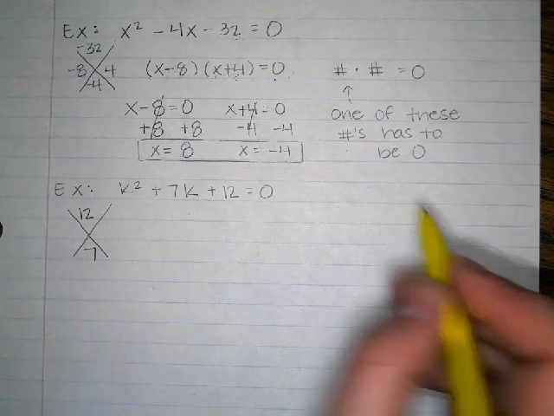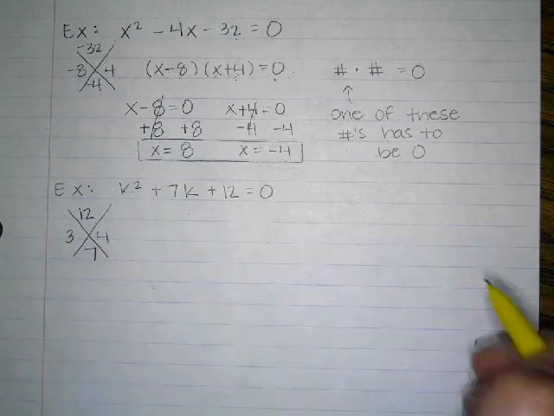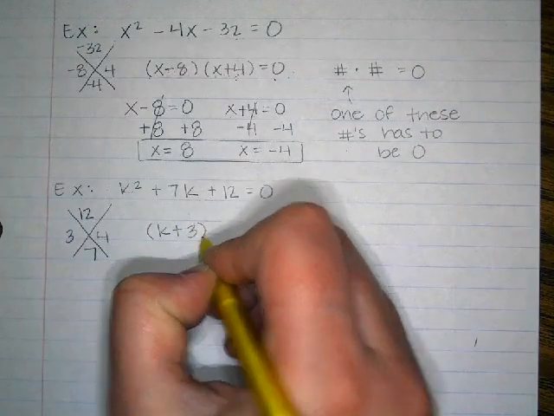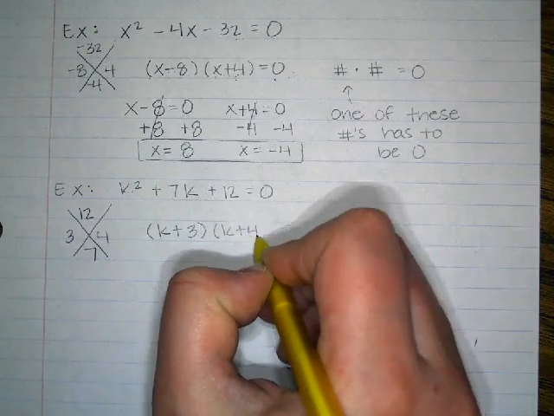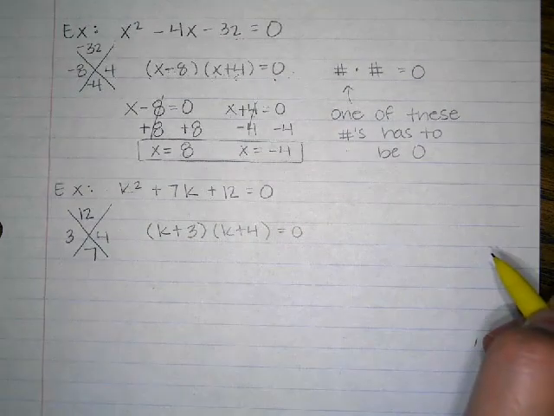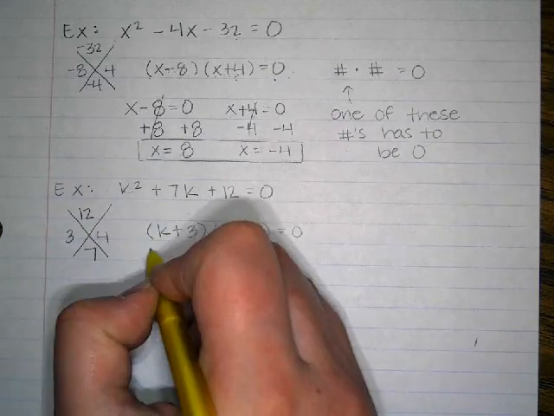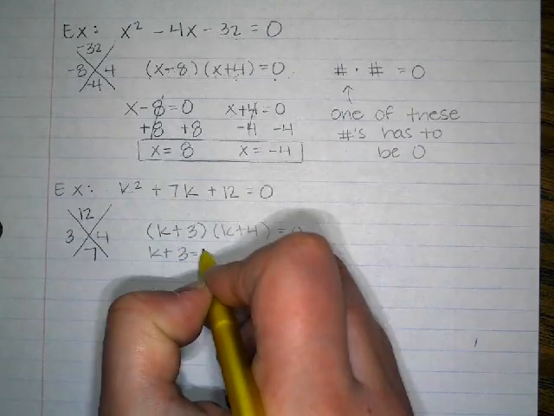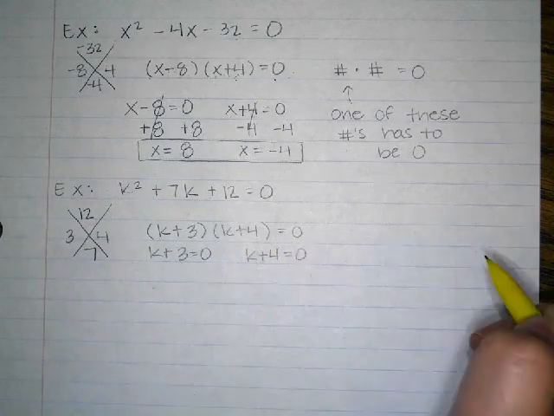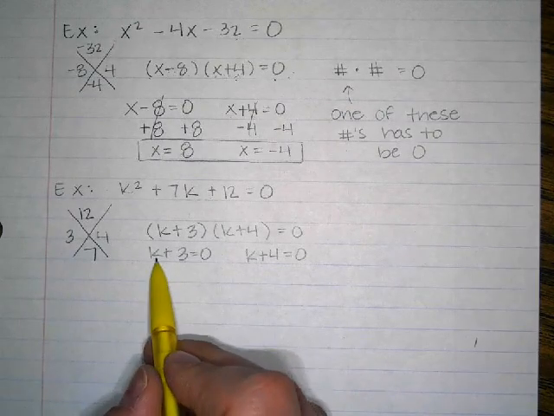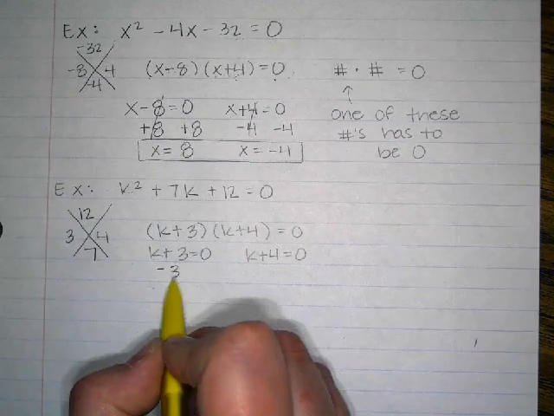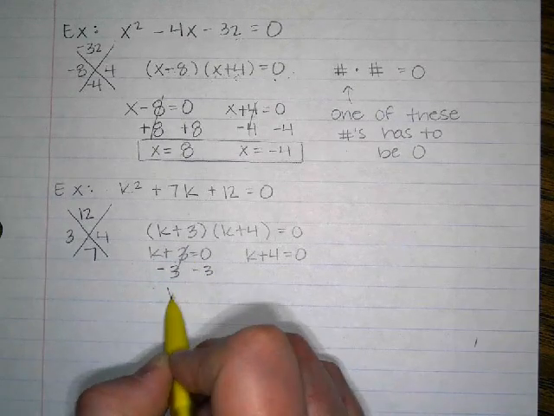Three and 4. Okay, so if I write this in the factored form, I get k plus 3, k plus 4, so k plus 3 could equal 0. That's one option. The other option is k plus 4 could equal 0. So if I want to get the k alone, how do I get rid of the 3? I subtract it. So k equals negative 3.